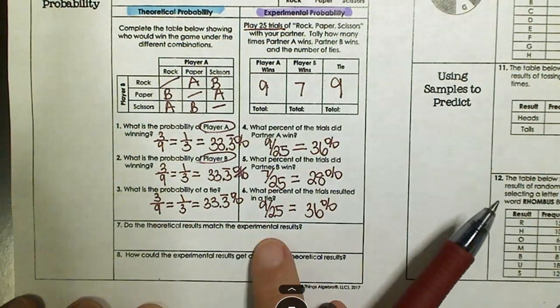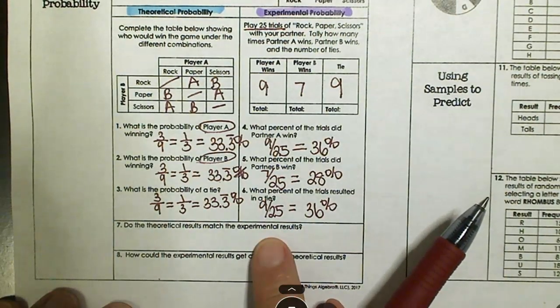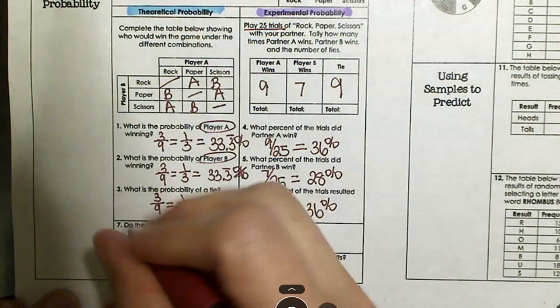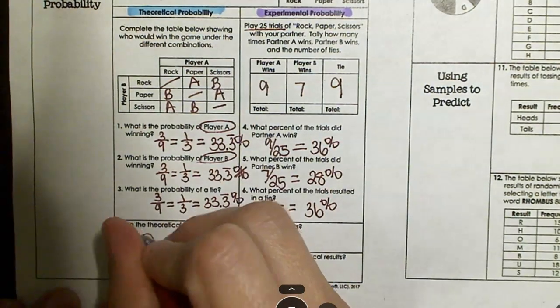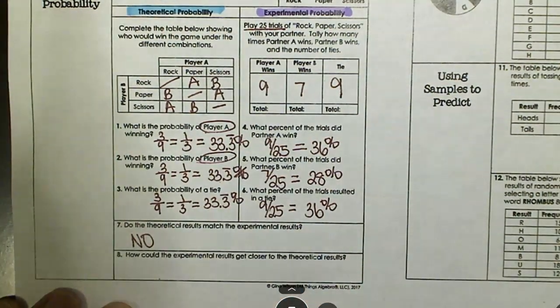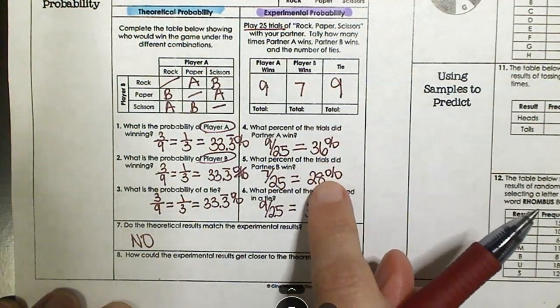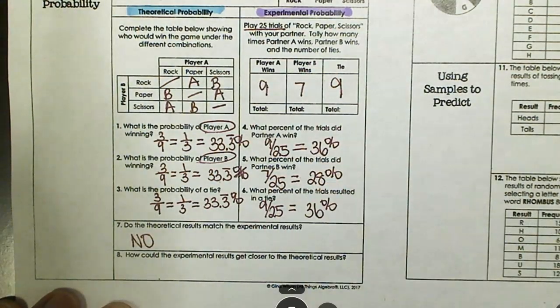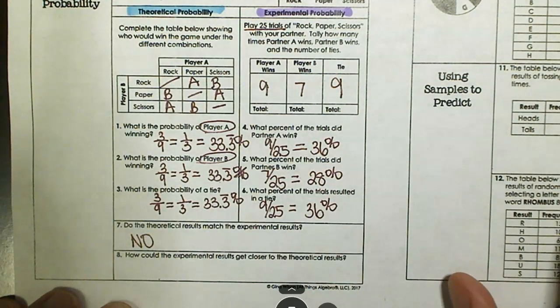So for this question over here, do the theoretical results match? They don't match. And the reason they don't match is because we actually didn't do enough trials to really make it mathematically accurate for our experiment. And of course, an experiment always involves some luck.